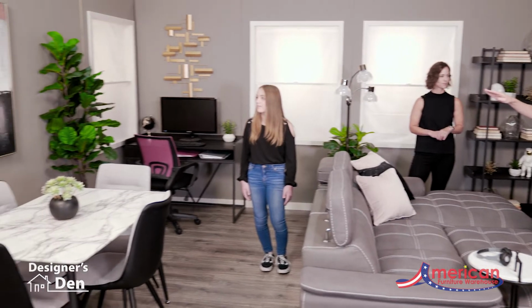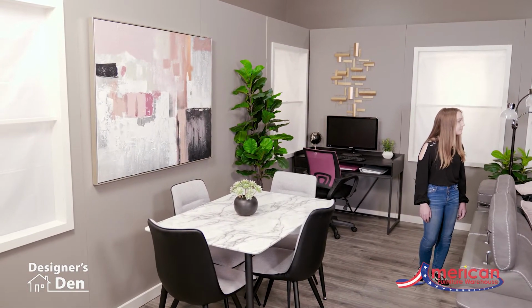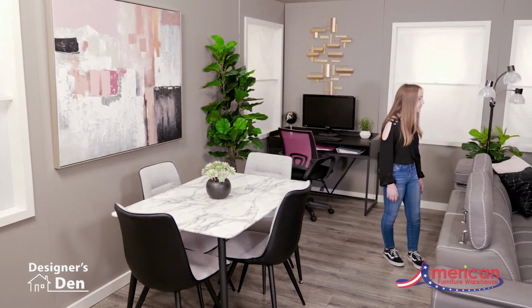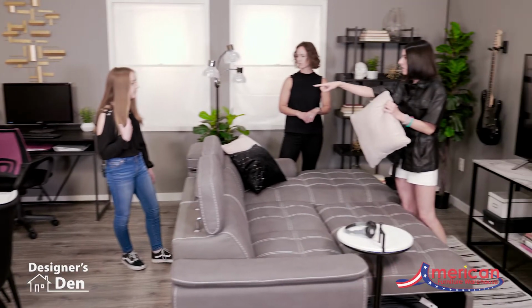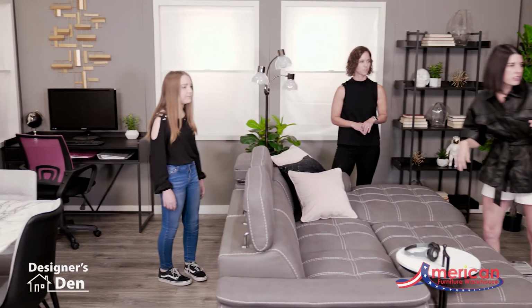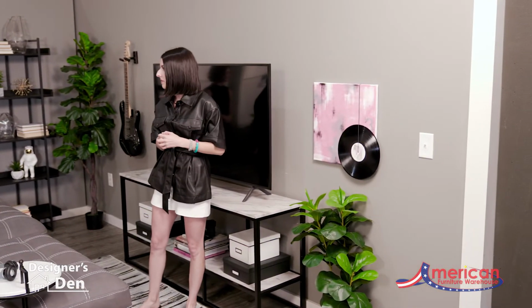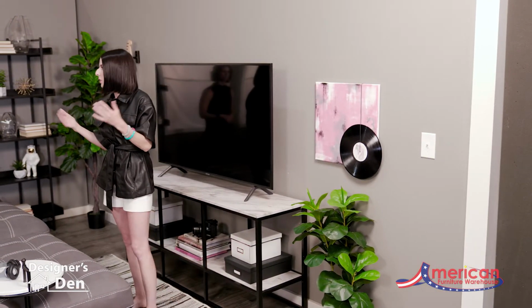I also want to mention too, there's hints of pink around the room if you haven't noticed. And so we have pink in that abstract piece of art, and it's carried through on the opposite side of the room by these lush pillows. You even have the pink on the back of the office chair. And then also across the room, this really unique handmade pink canvas. Yeah. So it's all about repeating those colors, right?